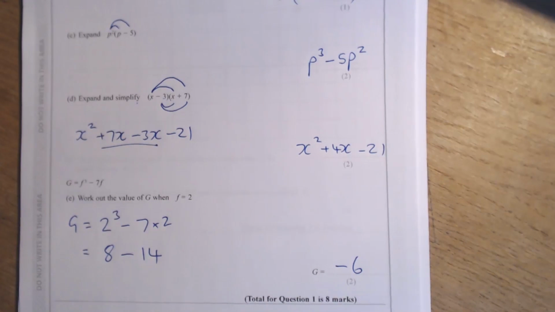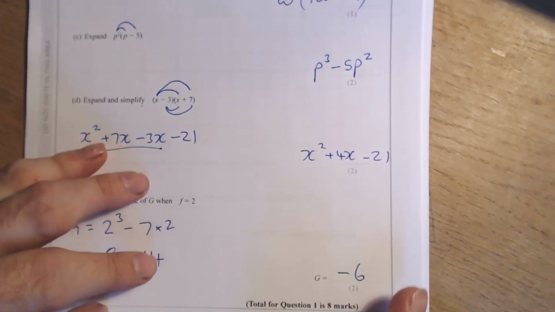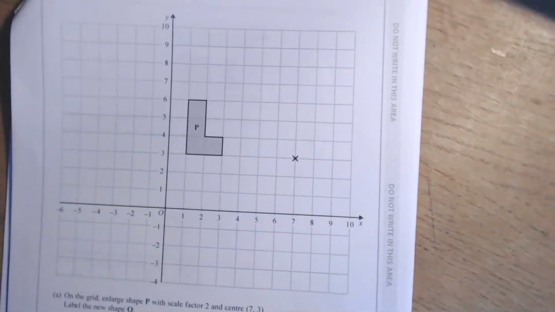Hi JJ, hope you're well. Just working through some GCSE questions, but you're very welcome to follow a few if you want, but don't be too surprised if some of them are quite tricky for you.